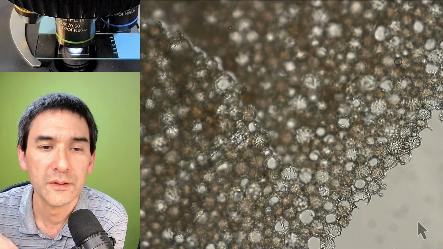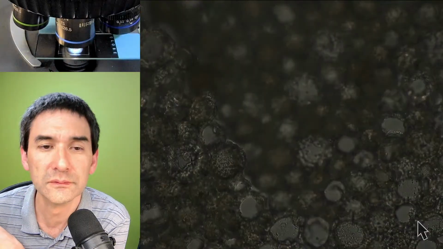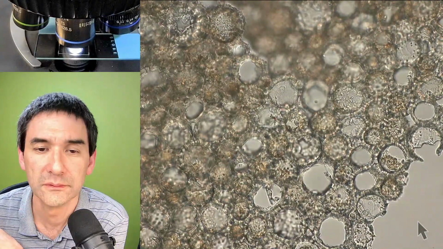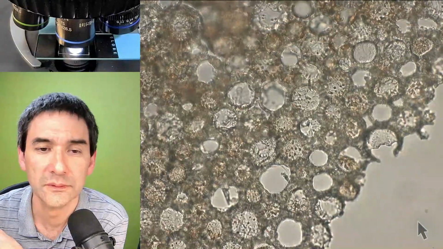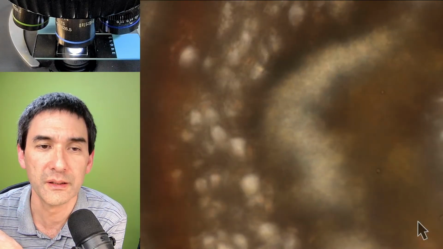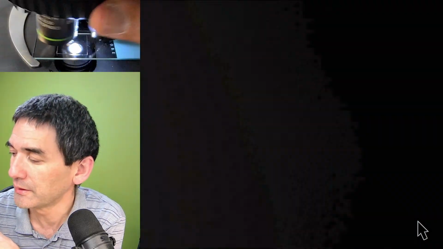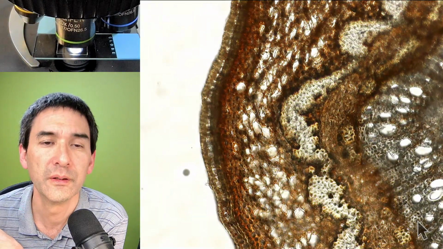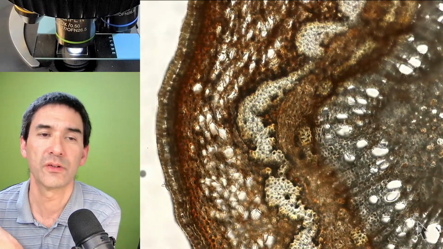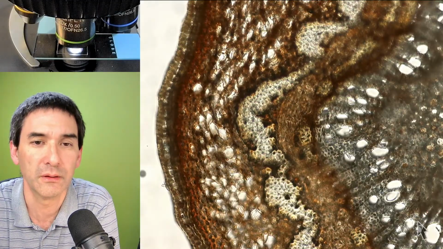So we're able to see the individual cells here. And here it's a little bit thicker. Let's go down. It's all non-stained, right? So I think you get the idea, and I think it looks nice.